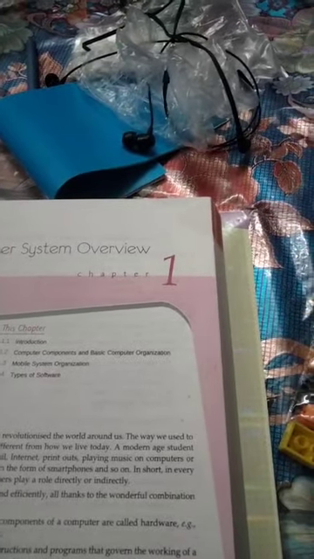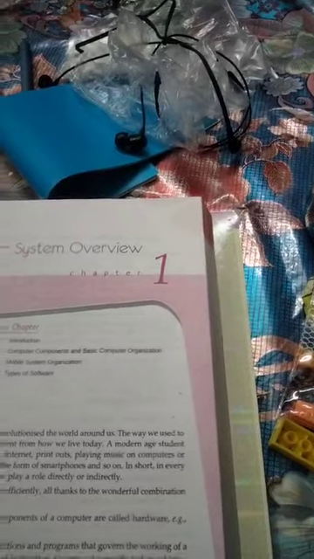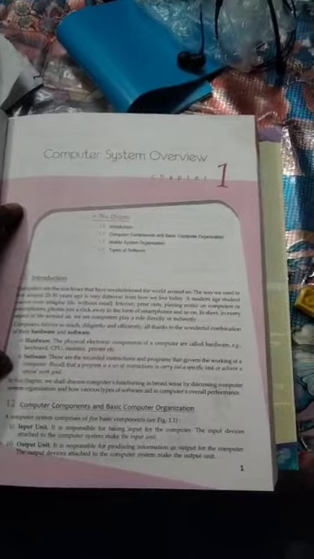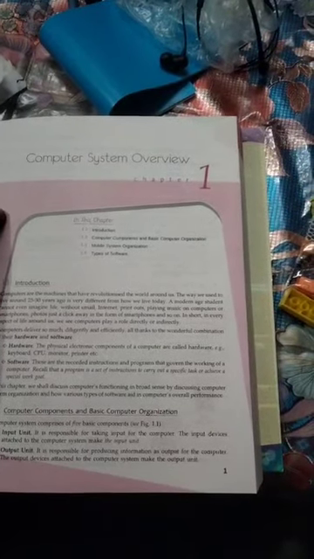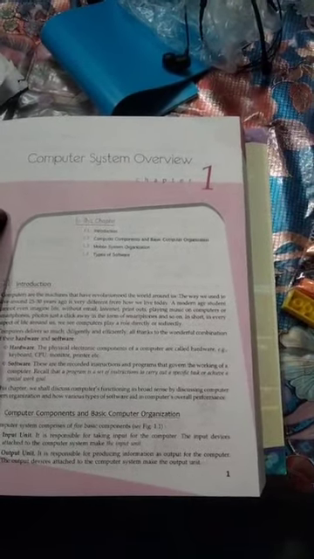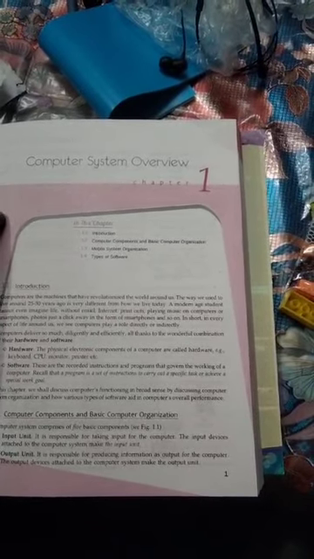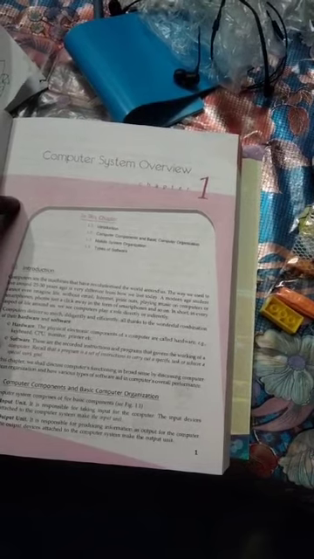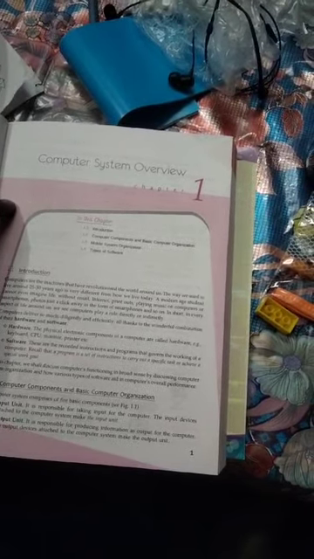Computers deliver so much diligently and efficiently, all thanks to the wonderful combination of their hardware and software. Hardware: the physical electronic components of a computer are called hardware. Example: keyboard, CPU, monitor, printer, etc. Software: these are the recorded instructions and programs that govern the working of a computer. Recall that a program is a set of instructions to carry out a specific task or achieve a special work goal.